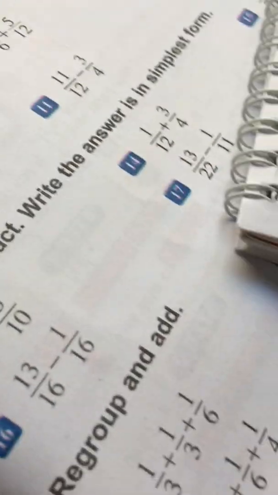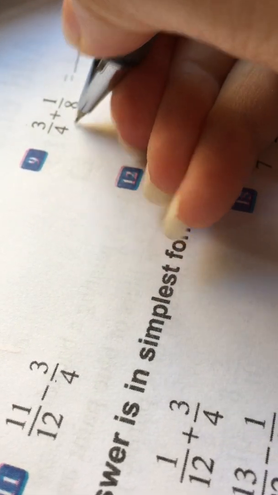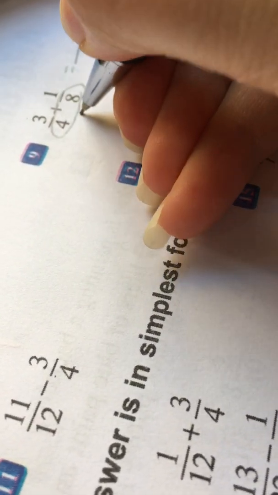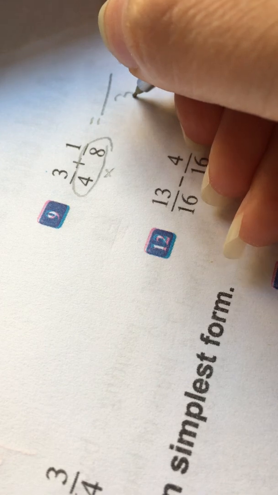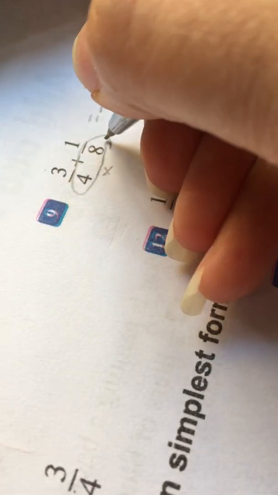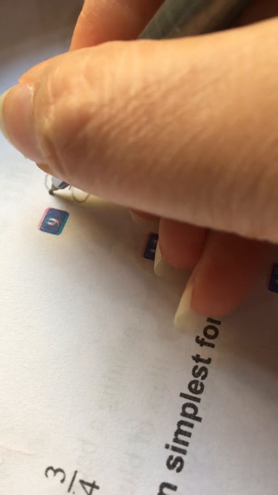So let me teach you another way to add and subtract fractions, which is so easy. Here I have 4 times 8. I'm gonna multiply 4 by 8. Okay, I'm gonna multiply the denominators. 4 times 8 equal what? Equal to 32. Okay, and then I'm gonna multiply 3 by 8. 3 times 8, which is equal what? Equal to 24. Okay, so I write here 24.